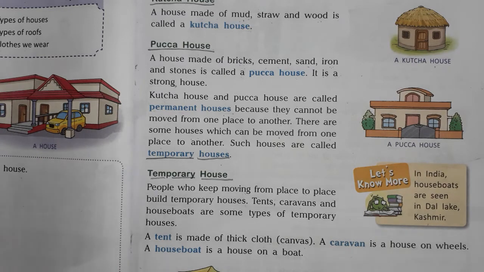So they build a temporary house, because it is not possible for them to build a concrete pakka house everywhere they move.